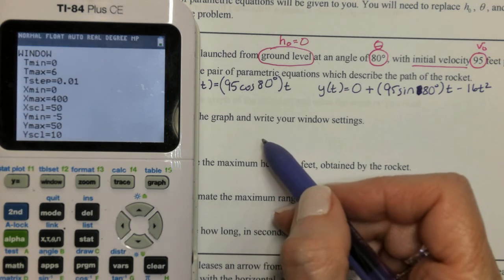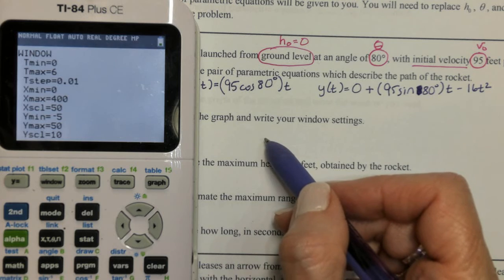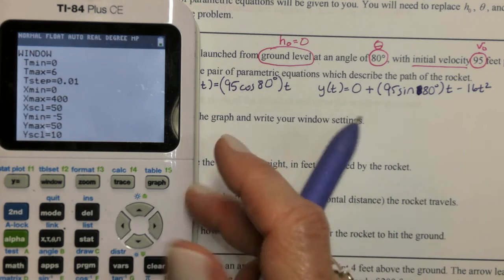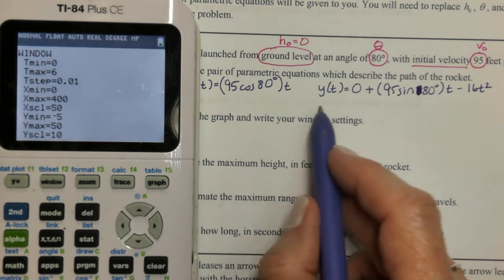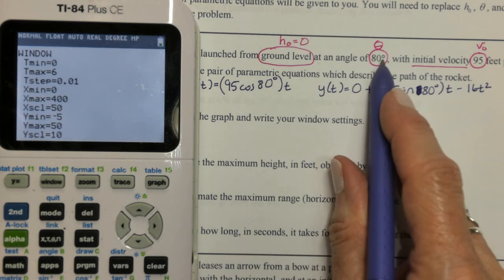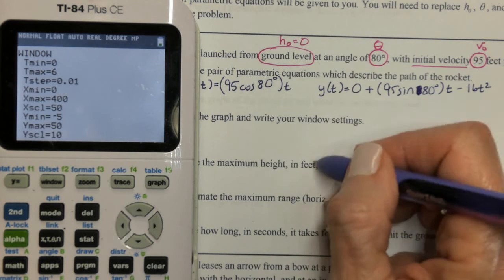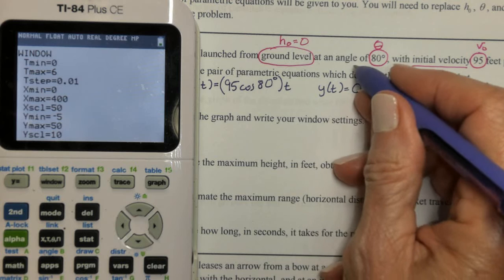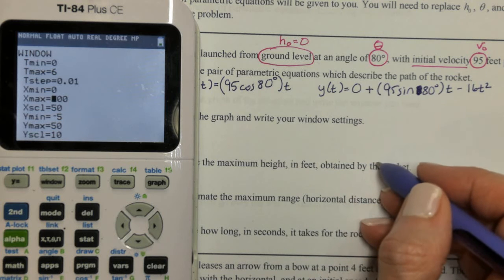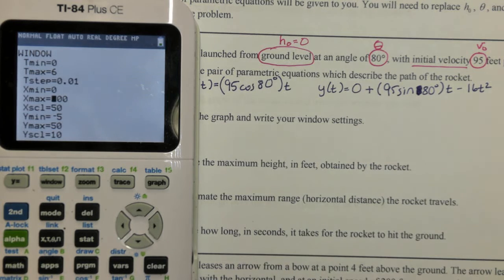There won't be anything to the left, so I'm just not going to look at it. My X max, I have no idea how far over this rocket is going to go. The angle is 80 degrees, so it's starting pretty steep. So I'm thinking it won't go all that far. I might make it a 100, and then I can always play with it. The scale, remember, that's just hash marks on the x-axis. That really doesn't mean much.